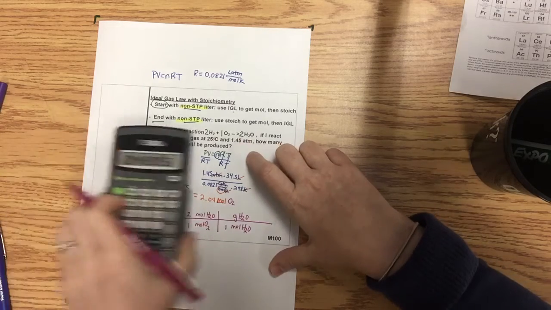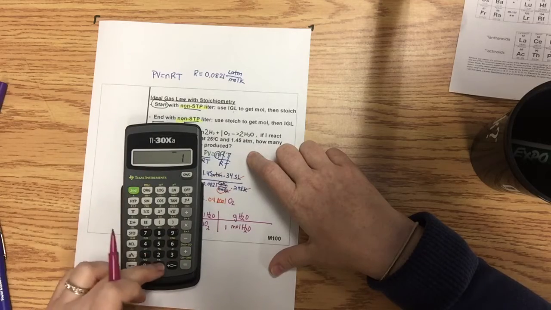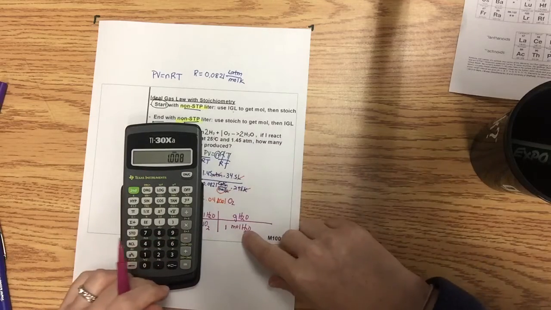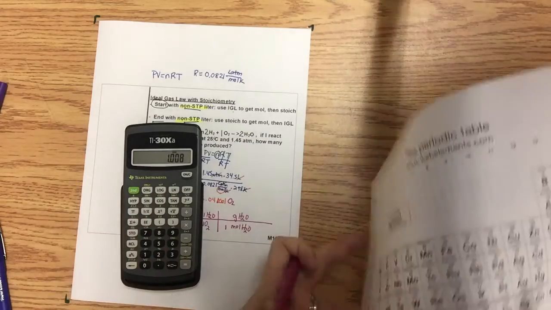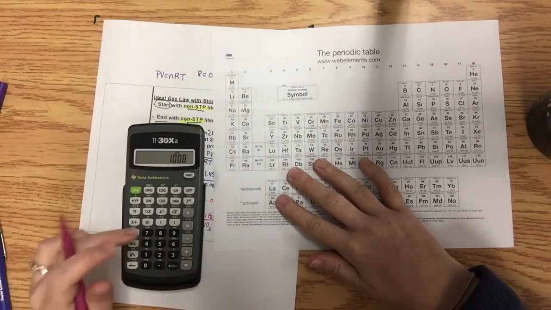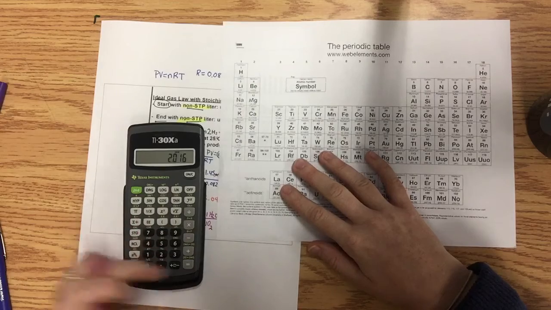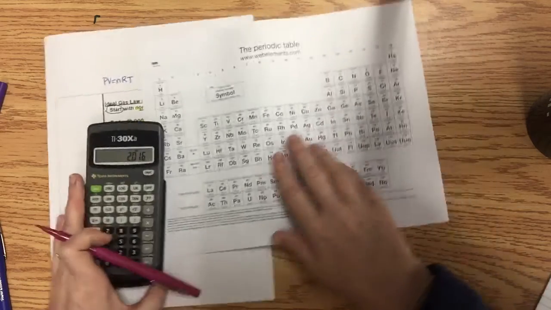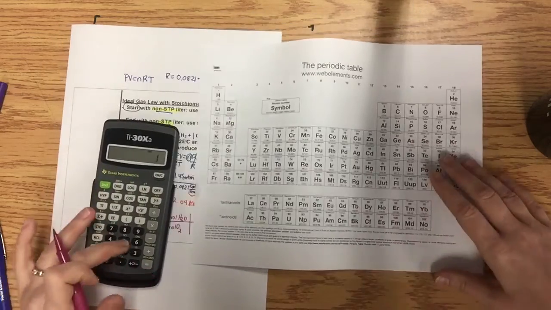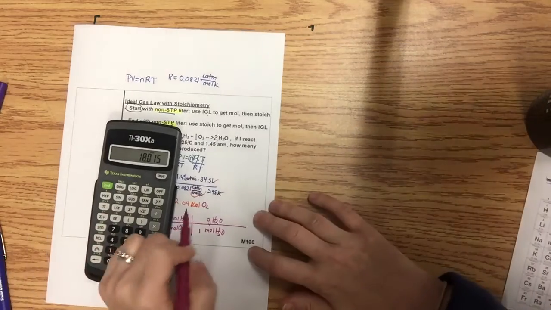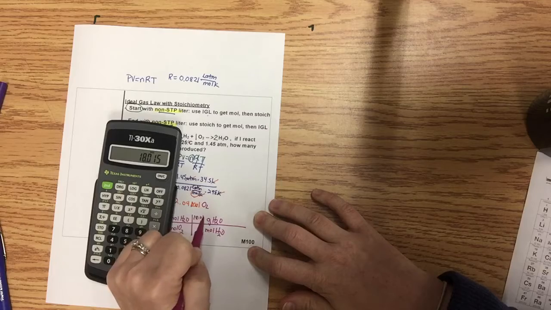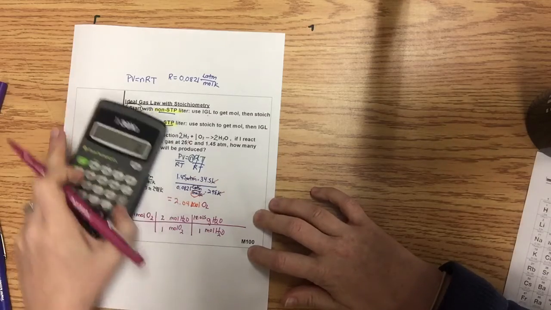And so I know that if I take 1.008, which is hydrogen's mass on the periodic table, so if I look right here, I can see hydrogen's mass 1.008 times 2 plus oxygen's mass, which is 15.999, I'm going to get 18.015. So 18.015 grams of H2O.